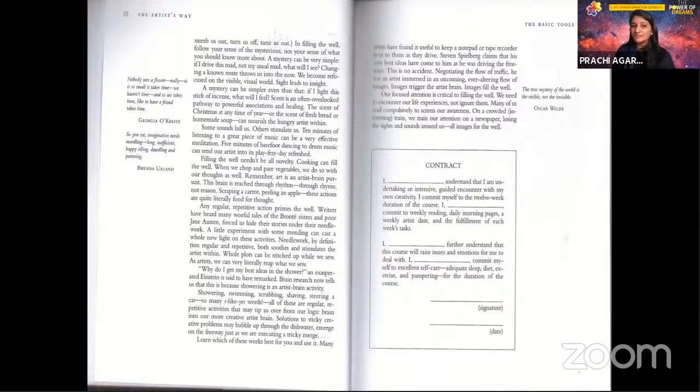Filling the well needn't be all novelty. Cooking can fill the well. When we chop the vegetables, we do so with our thoughts as well. Remember, art is an artist brain pursuit. This brain is reached through rhythm, not reason. Scraping a carrot, peeling an apple, these actions are quite literally food for thought. Any regular, repetitive action primes the well.